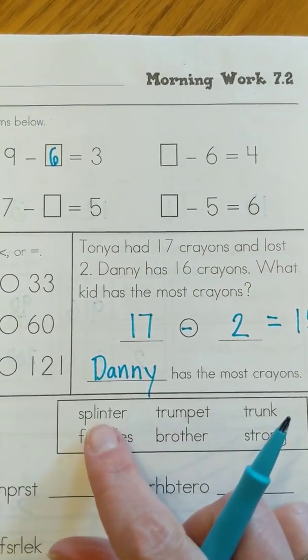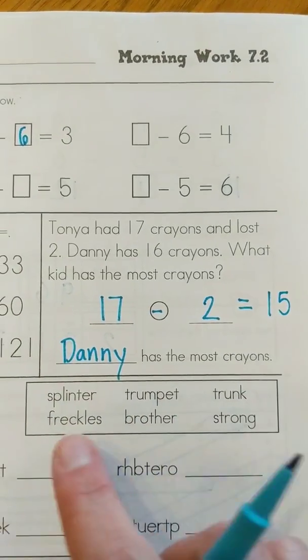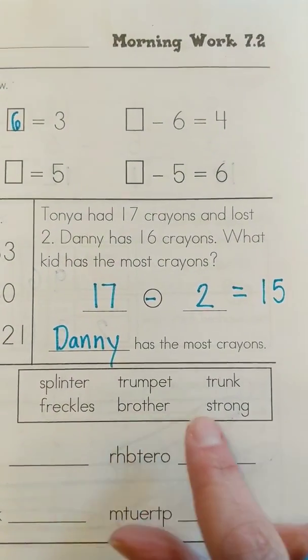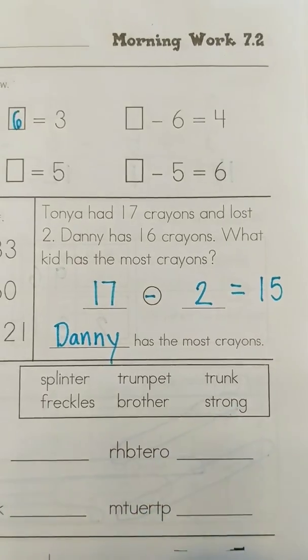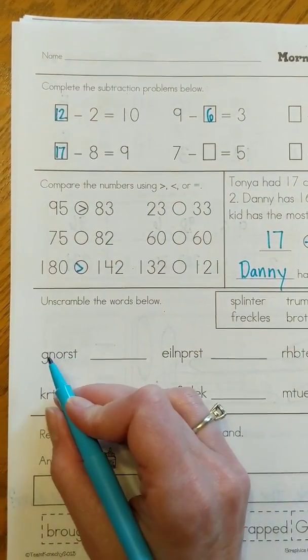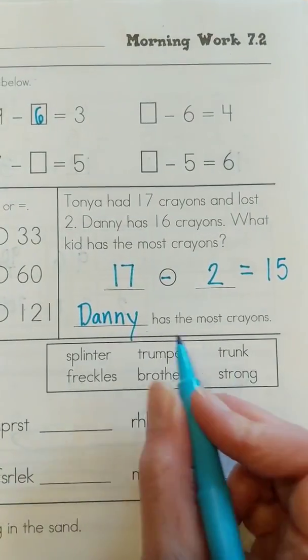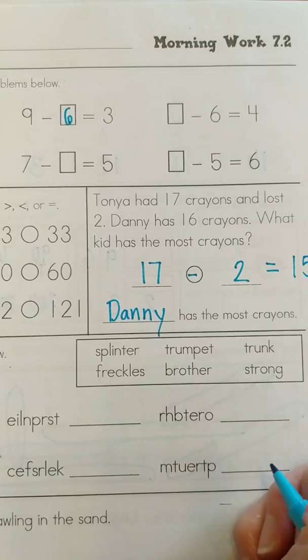So I'll read through the words with you. We've got splinter, trumpet, trunk, freckles, brother, and strong. Okay, so when I look at this first one, I'm going to look at the letters. I have G-N-O-R-S-T. Which word up here has those same letters in it?